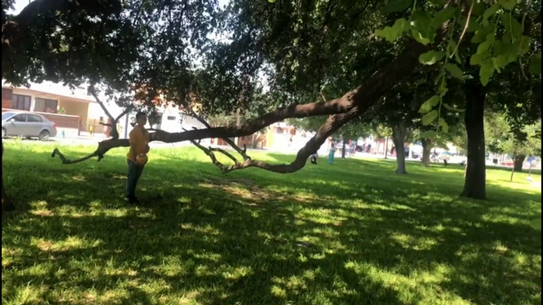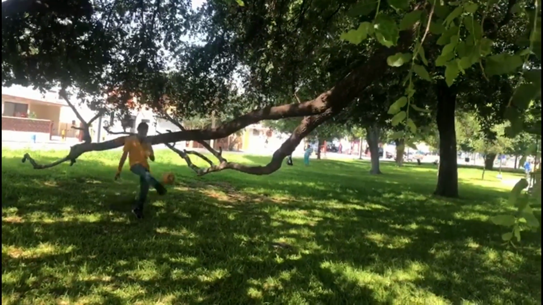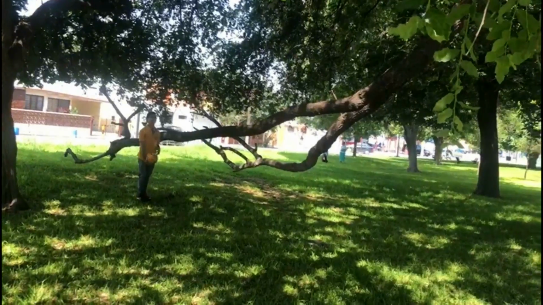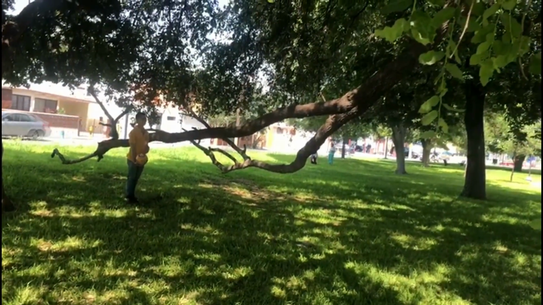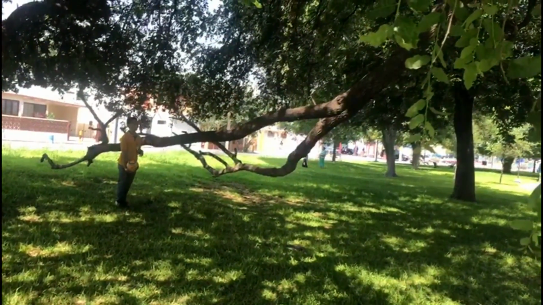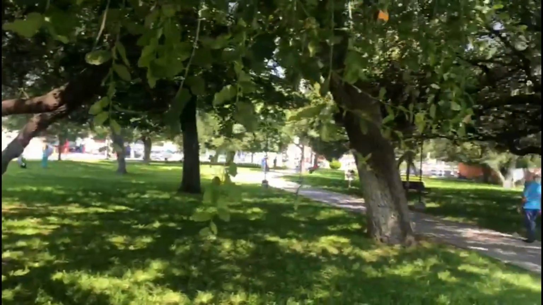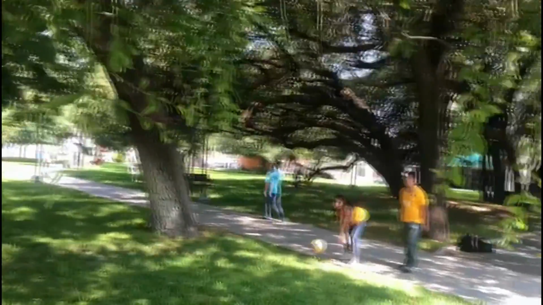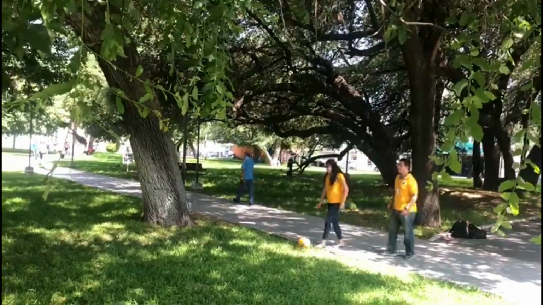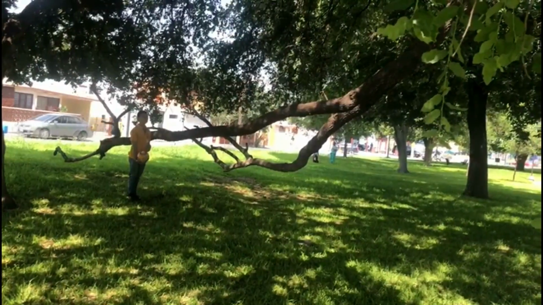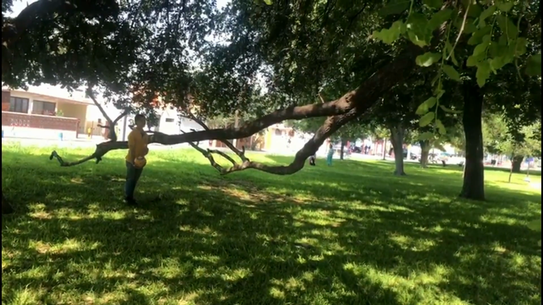Parabolic motion refers to the motion of an object that is thrown or projected into the air at an angle. Parabolic motion is a combination of horizontal motion with constant horizontal velocity and vertical motion with a constant downward acceleration due to gravity.